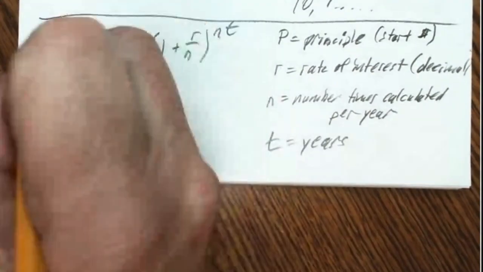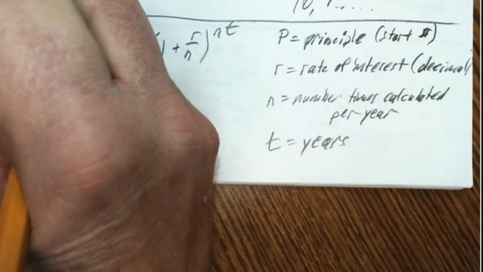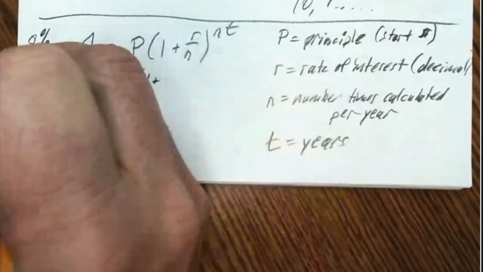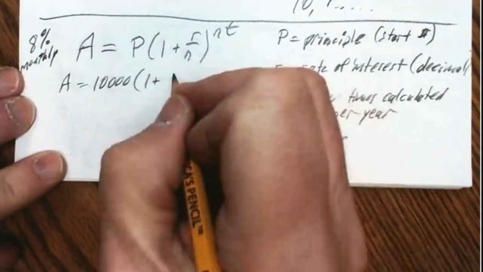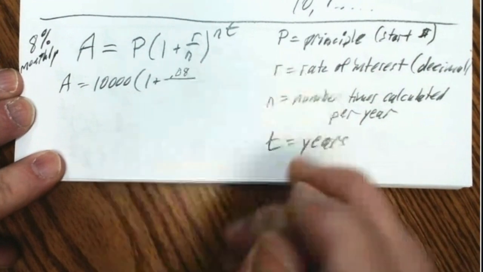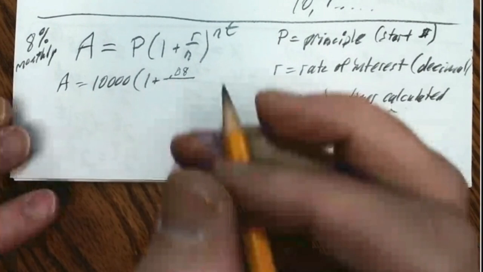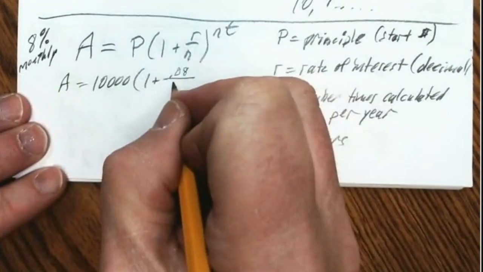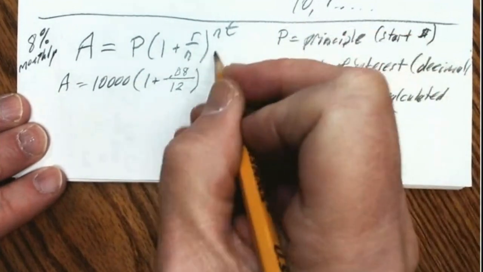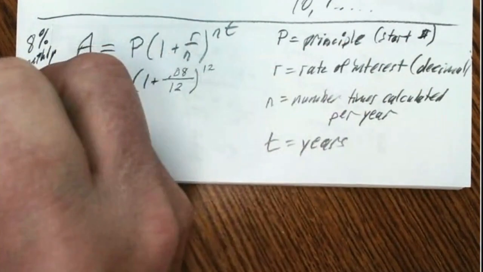And they're going to give us interest monthly. So 8% as a decimal is 0.08. If you multiply something times 0.08, that adds 8%. And monthly means we're going to do this 12 times a year. And then T, 10. And we want to know how much money we'll have after 10 years.